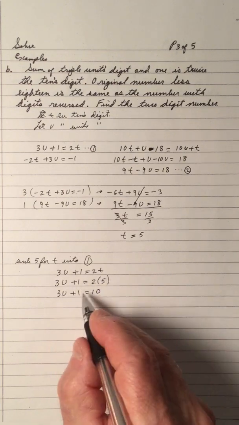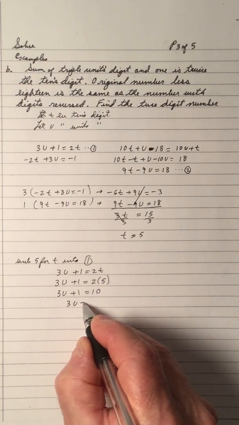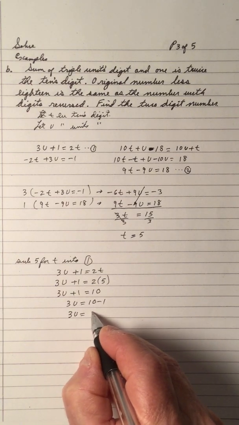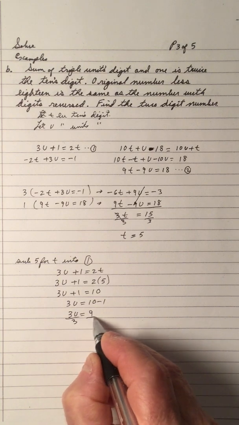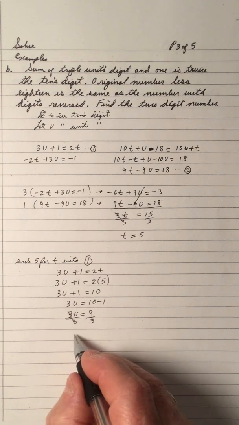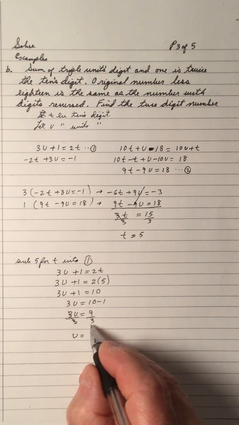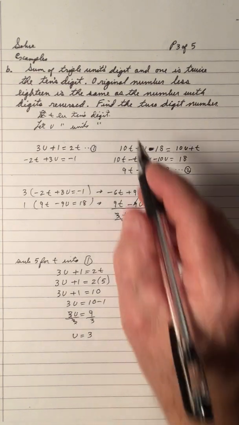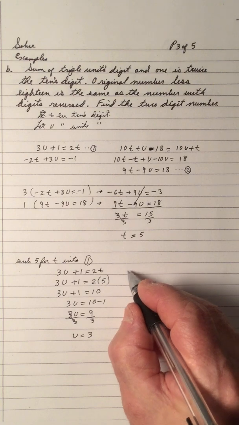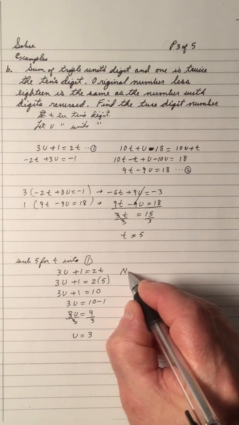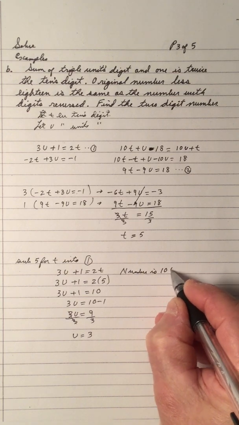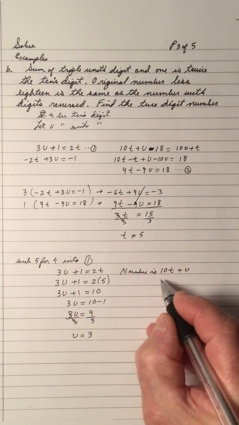Have to multiply before we add. So 3u equals 10 minus 1. 3u equals 9. Divide by 3. 3's cancel to give me 1u. 9 divided by 3 is 3. So this is find the two-digit number. So the number is 10t plus u.